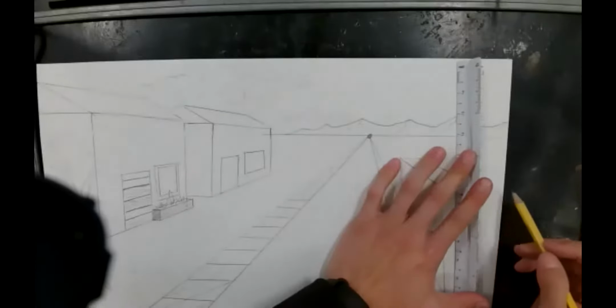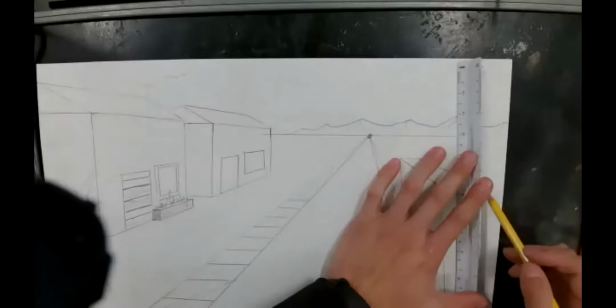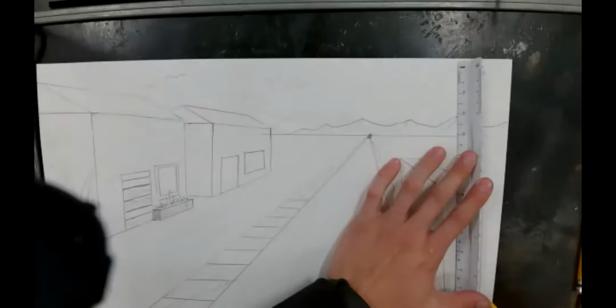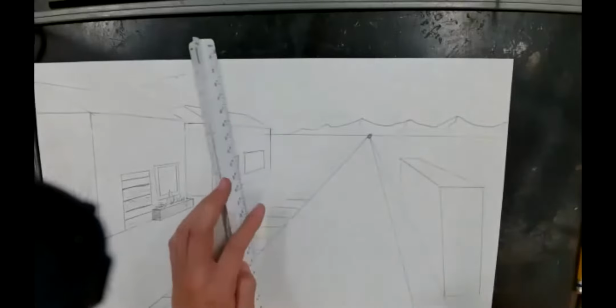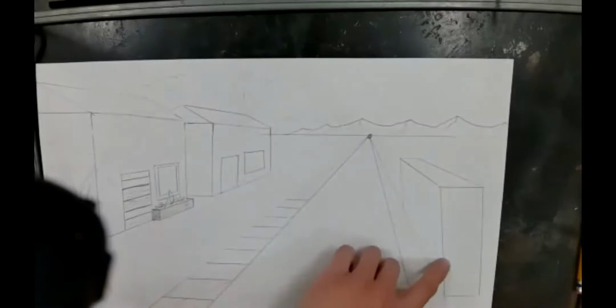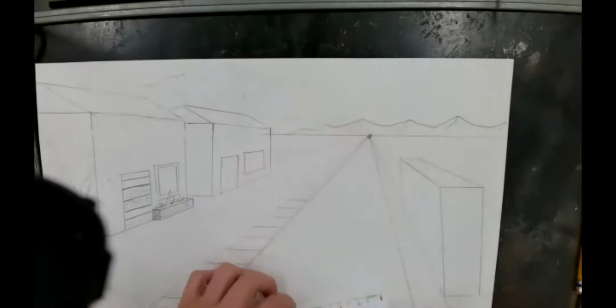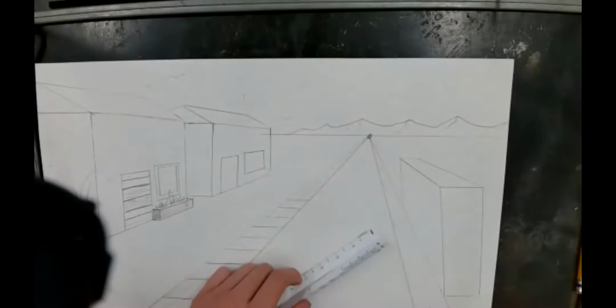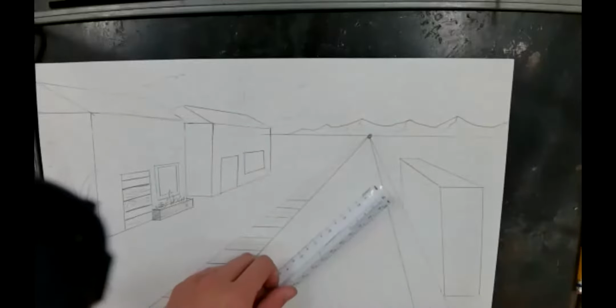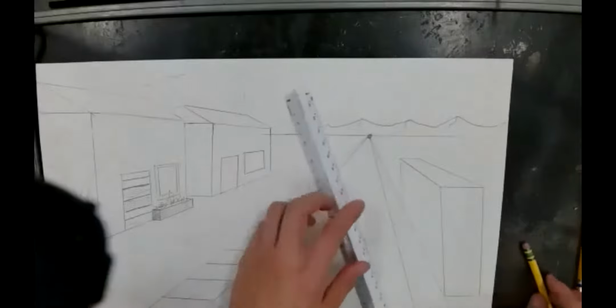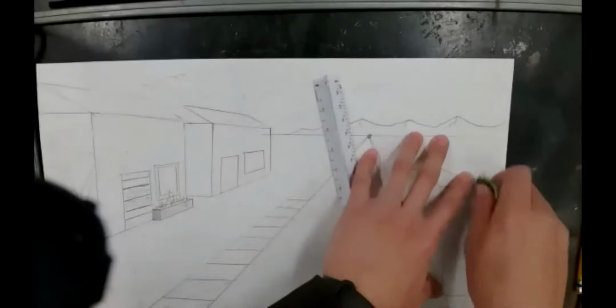Straight line. What can that be? Looks like a block. Bricks. A brick. Huh? Maybe a wall? You didn't build a wall. Yeah, let's make it skinnier.